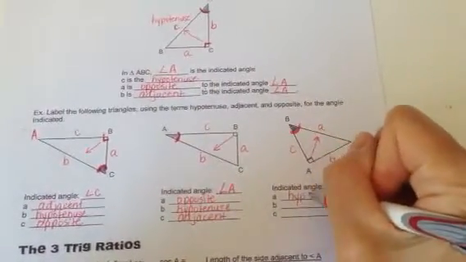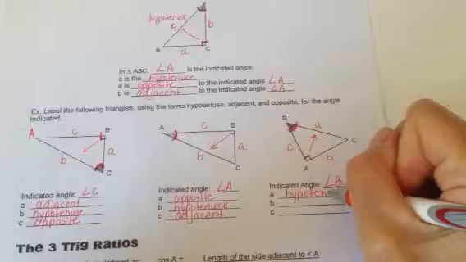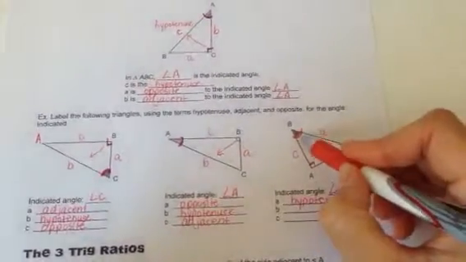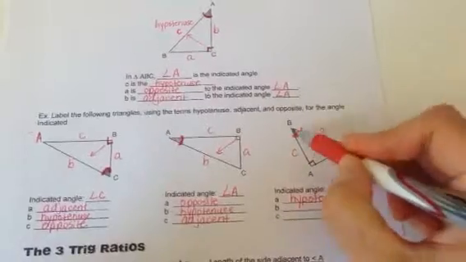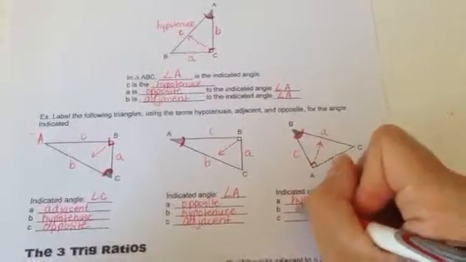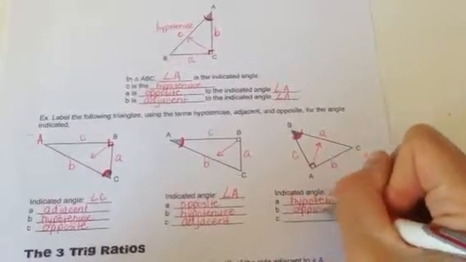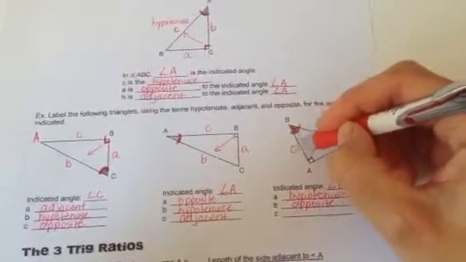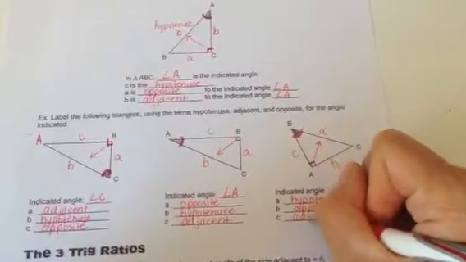So in our case, it's side A that is the hypotenuse. Angle B, the opposite of angle B is side B. So that's opposite. And then right here, right beside the angle is C. So that's your adjacent.